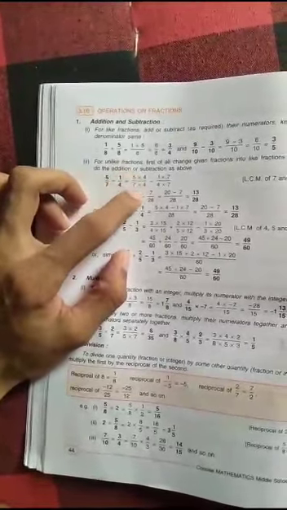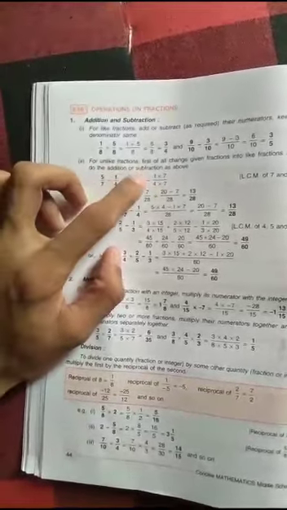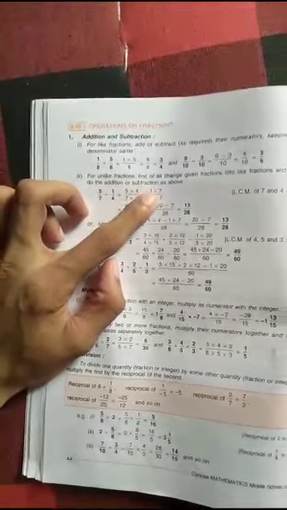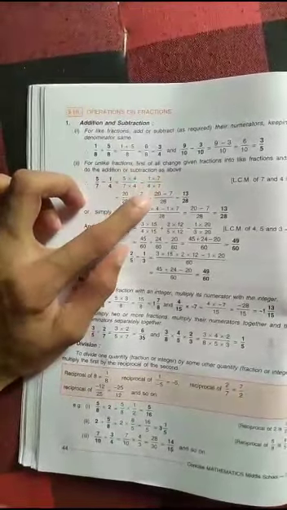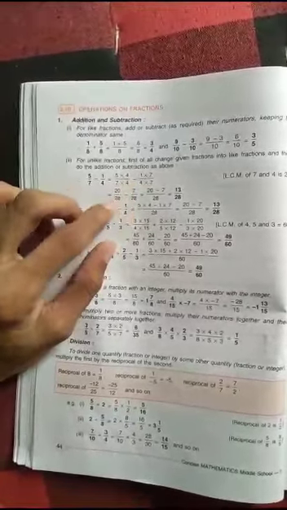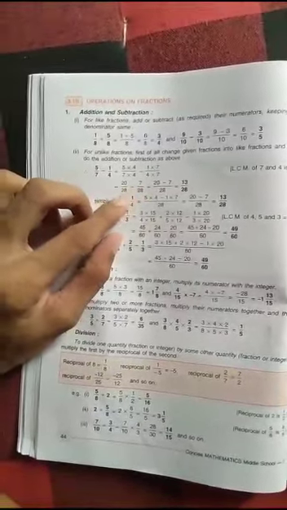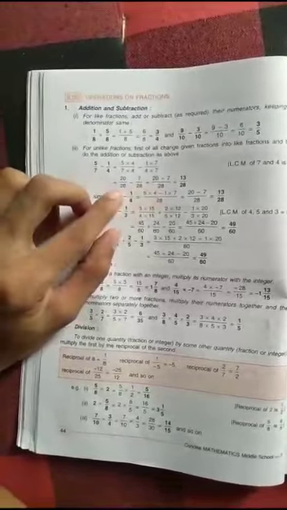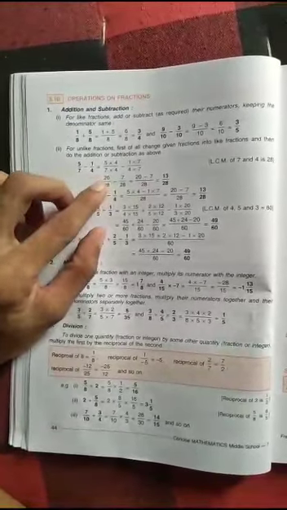So 5 into 4 by 7 into 4, minus, if we multiply 4 into 7, then it will be equal to the LCM. So for equalization we need to multiply the numerator also with the same number, that is 7. So 1 into 7 by 4 into 7. So ultimately 20 by 28 minus 7 by 28. Now they are like fractions, right? So we simply take the denominator as the same, that means 28, and subtract 7 from 20. So 13 by 28 will be the answer.